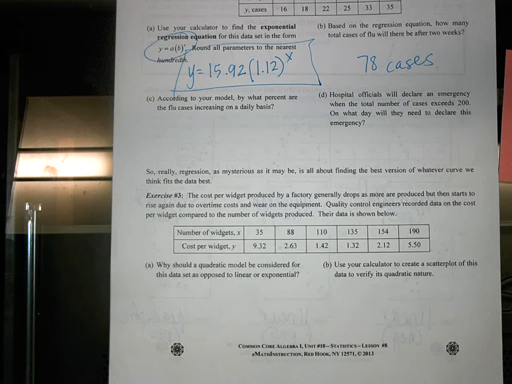Okay, now on this one, what is it multiplying by? 1.12. So this one, is it increasing or decreasing? Anytime that multiplier, that 1.12, is greater than 1, it's increasing. If it's less than 1, it's decreasing. And you know the percent it's increasing by how much bigger it is than 1. So what percent is it increasing by? 0.12, which is actually 12%. Does that make sense? So if the multiplier was 0.97, what would that tell you? It's decreasing by 3%.